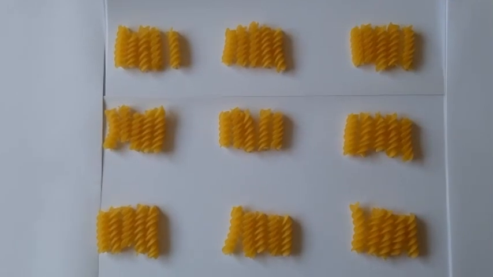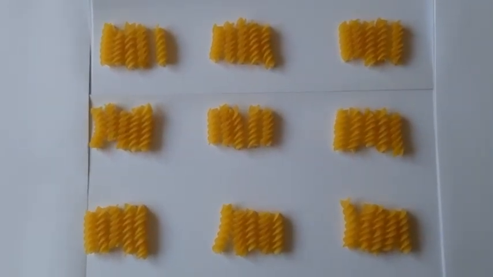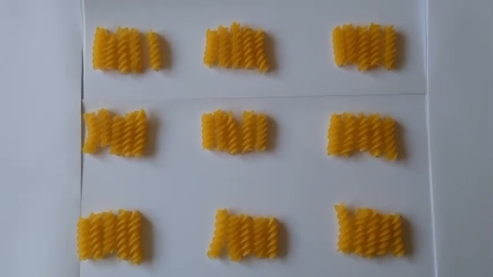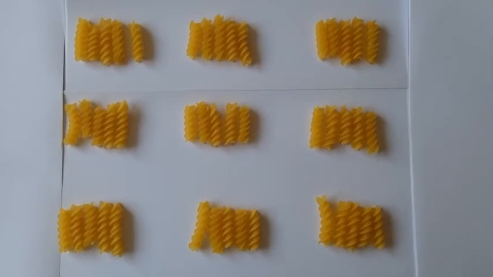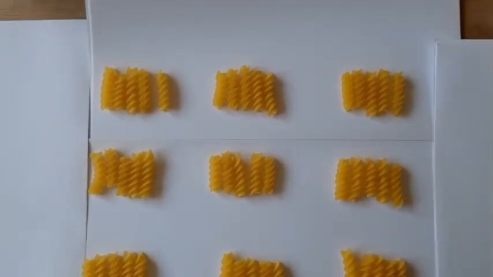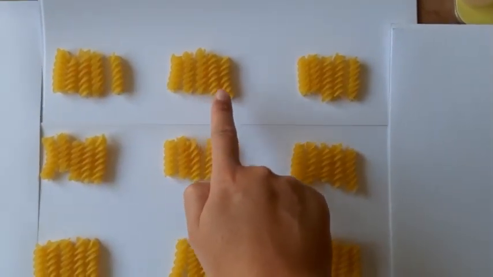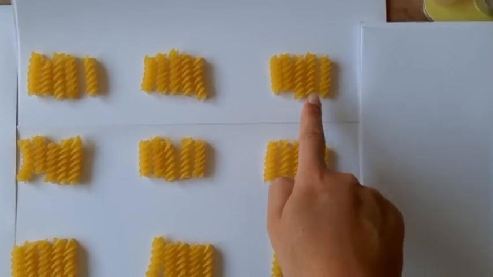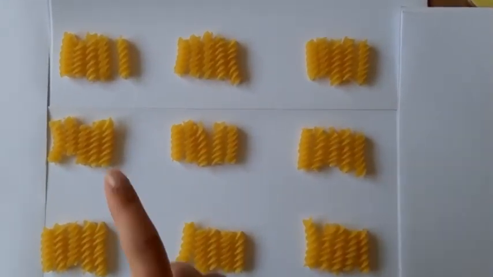Now, just before school closed, year 1 were practicing counting in 5s. So I've got some pasta here to help me count in 5s, but you can use any everyday objects. So first thing I have to do is make my pasta into equal groups. Now, equal means that each of the groups has the same amount. So I've got 5 in this group, I've got 5 in this group, and I've got 1, 2, 3, 4, 5 in this group. And I'm going to practice counting in 5s using my groups.